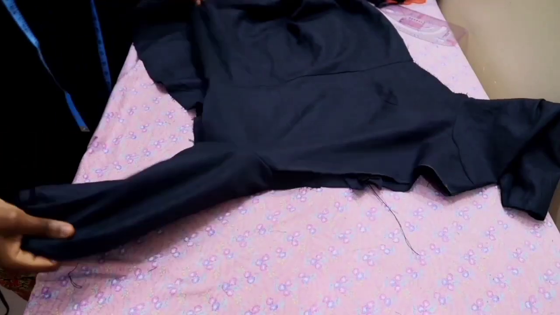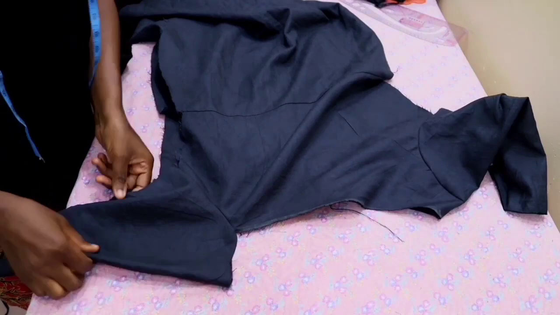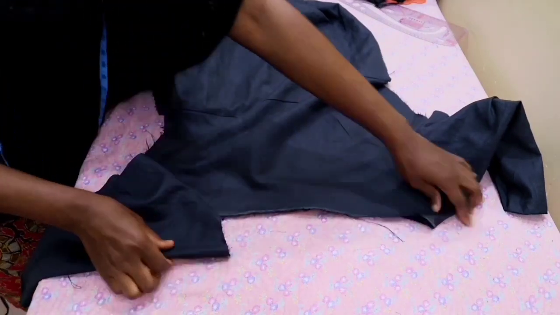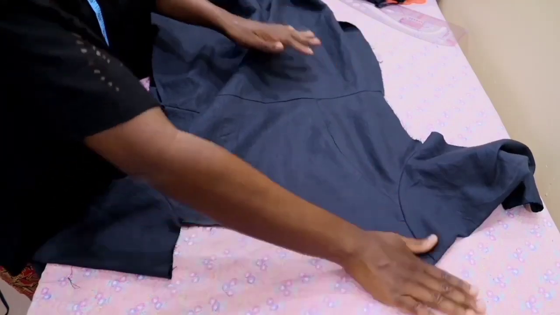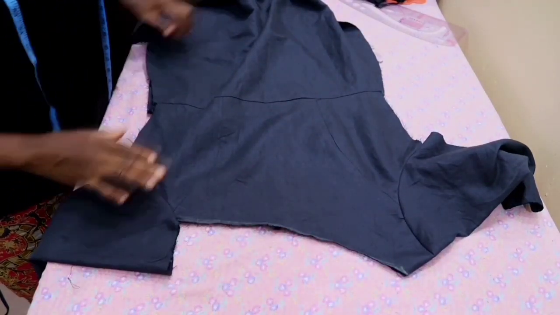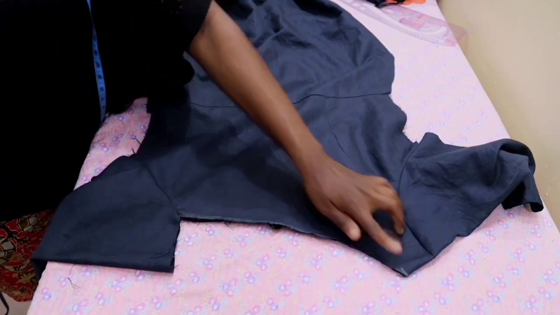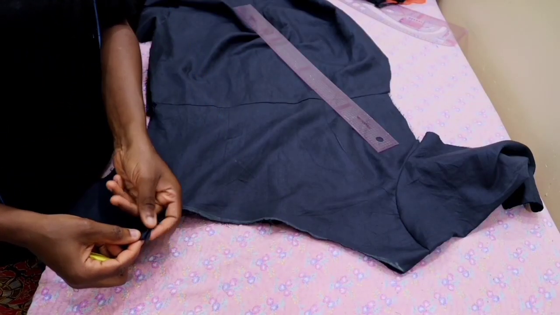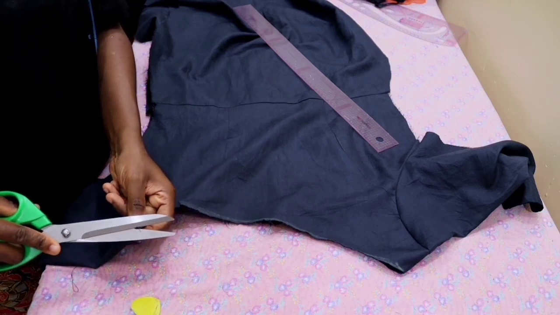So I'm done attaching the sleeves. So this is how our dress is looking. This is our progress so far. So this is the shoulder, and then this is the off shoulder part. I'm going to notch the midpoint of the sleeve on the off shoulder part like so.